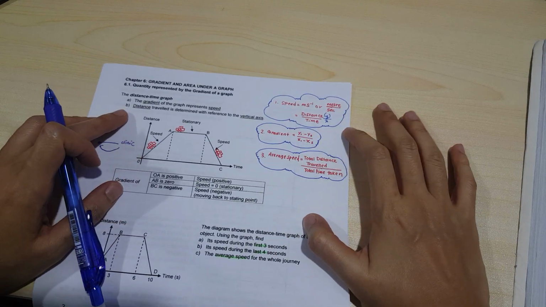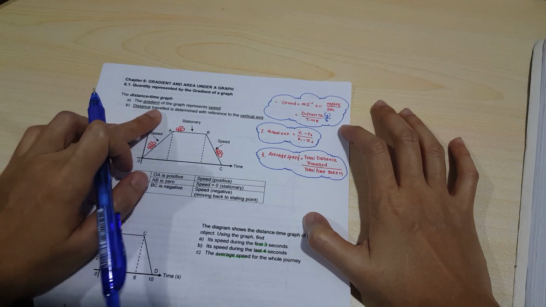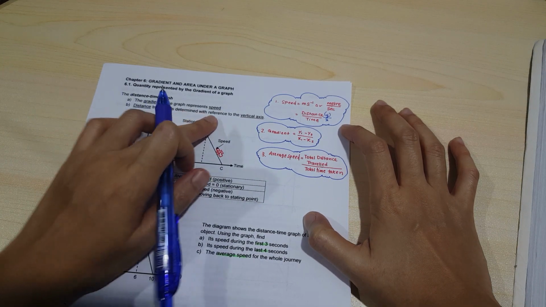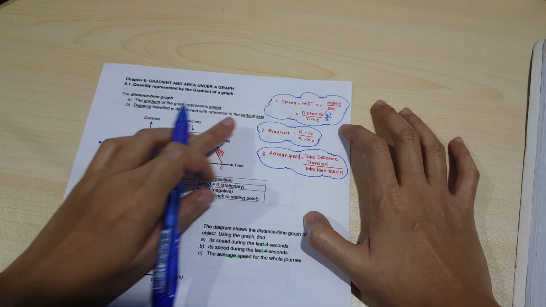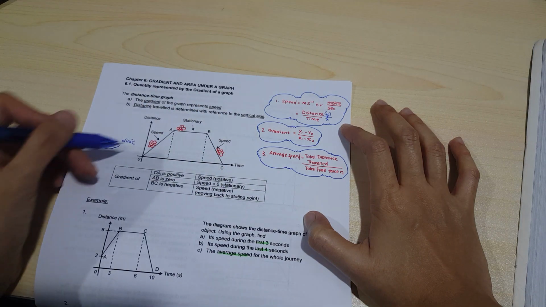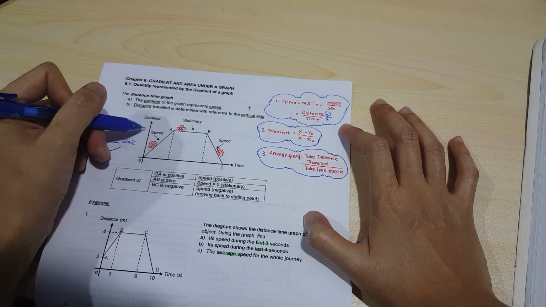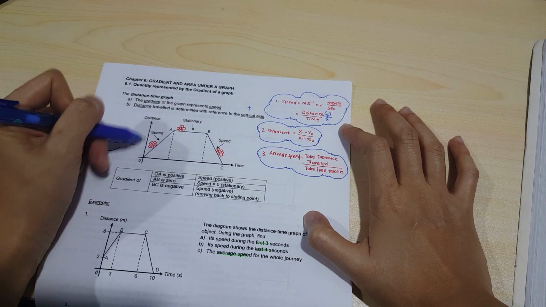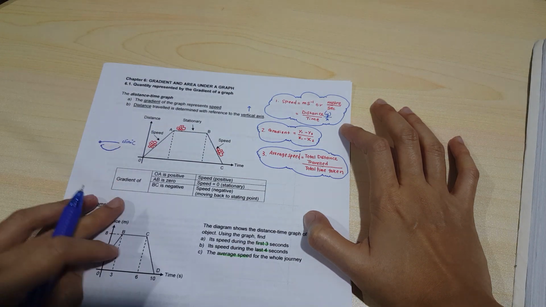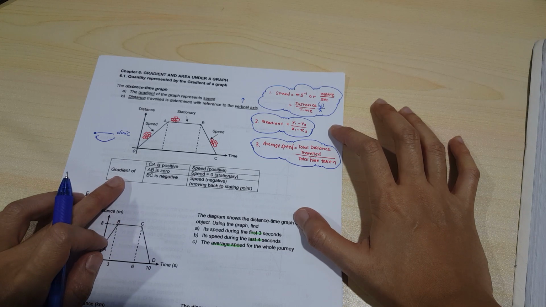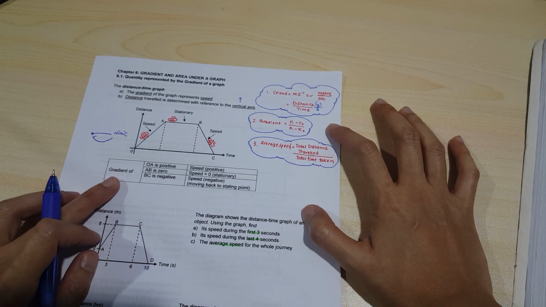Okay, so here, distance traveled is determined with reference to the vertical axis. Vertical axis is which axis? Vertical axis is this axis, huh? How far have you traveled? You just refer to the values here. Okay, here. So they sum it up for you already.